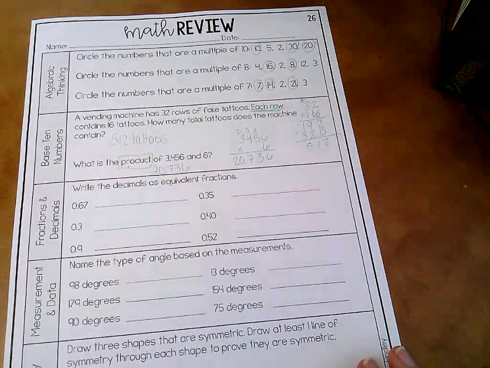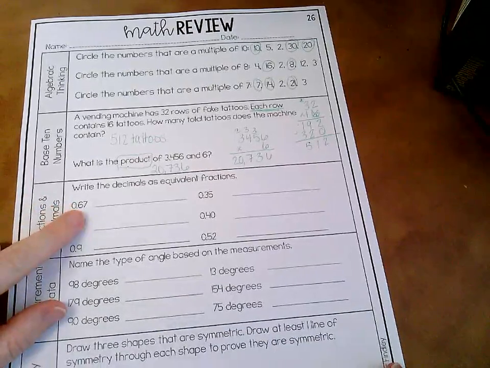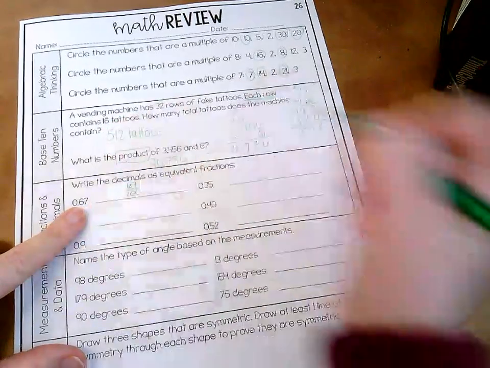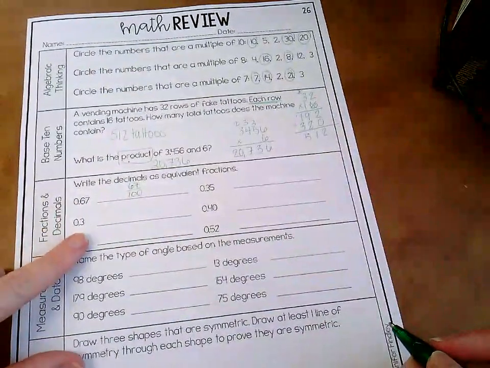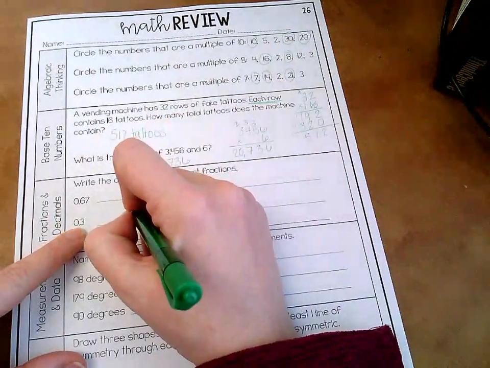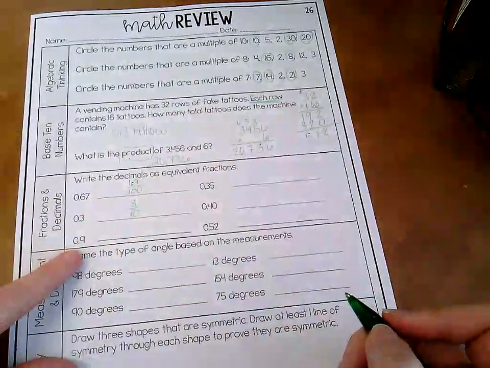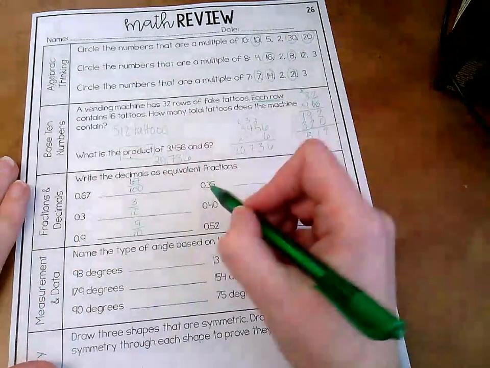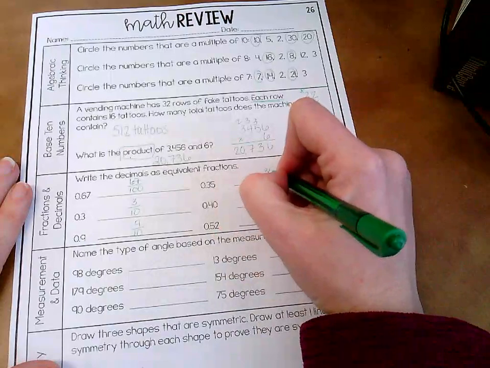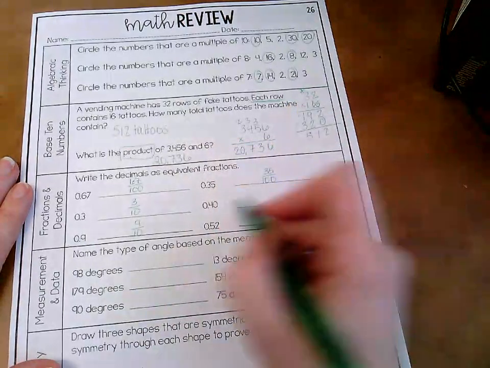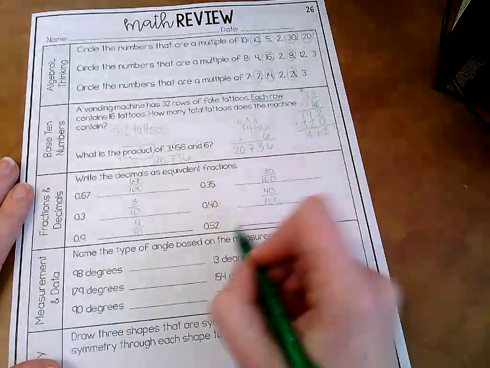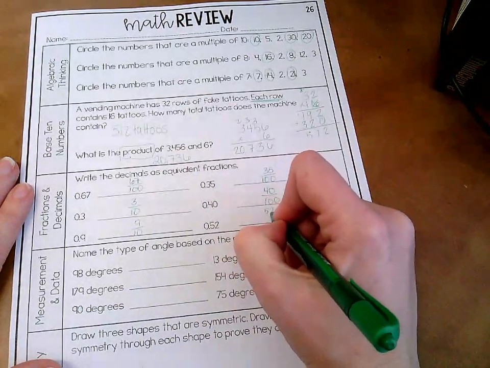My fractions and decimals. Write the decimals as equivalent fractions. So this is 67 hundredths. So it's just like it sounds. This one is 3 tenths because it ends in the tenths place. This one is 9 tenths. Over here I have 35 hundredths. This one is 40 hundredths. And this one is 52 hundredths.